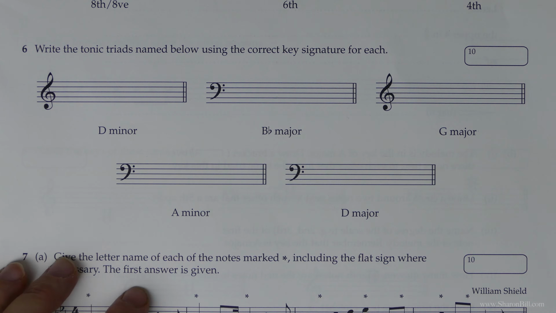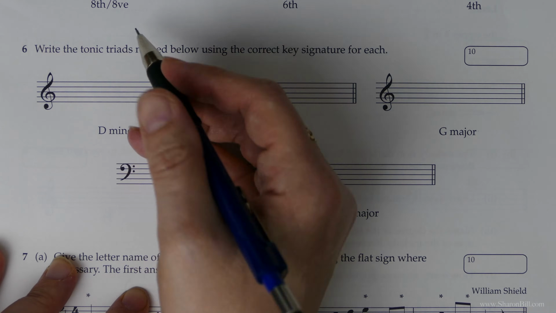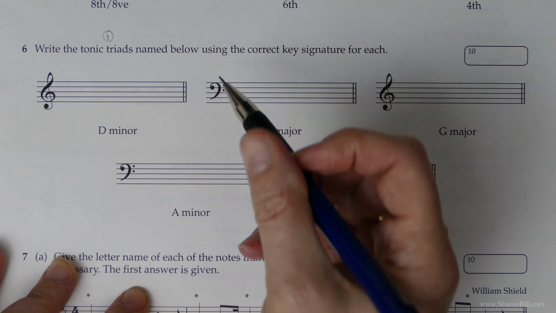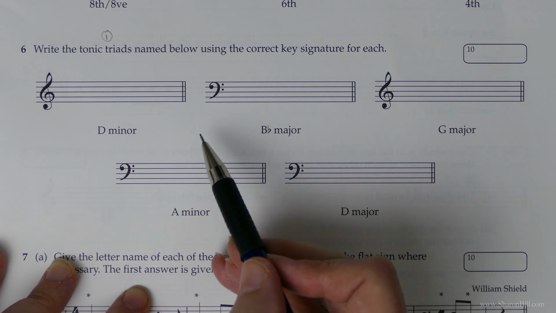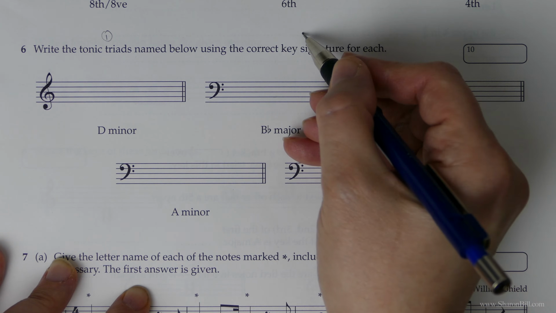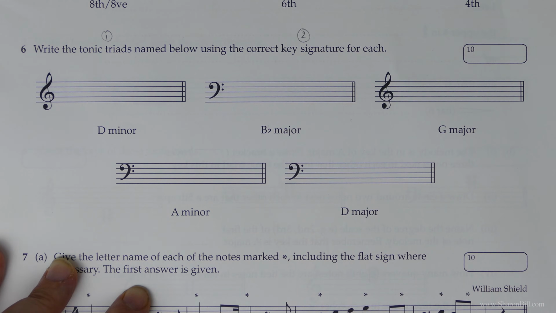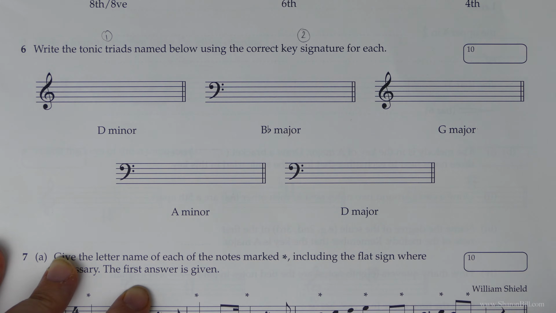And so there are a couple of action points in this question. First of all, we're required to write the tonic triad named below, and then we need to use the correct key signature for each one of these. So we've got 2 parts to this question. So I'm going to take part 2 first of all, just because that comes first next to the clef.